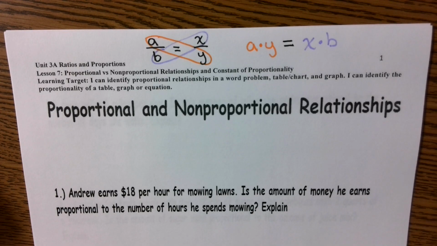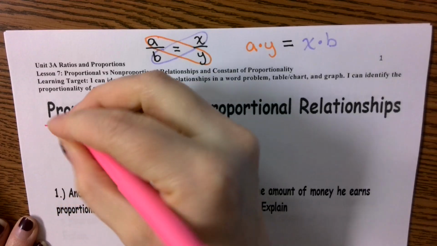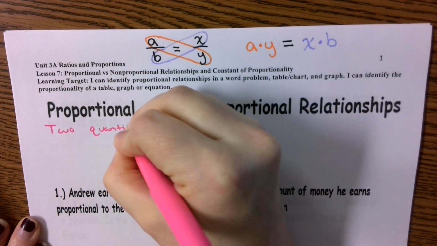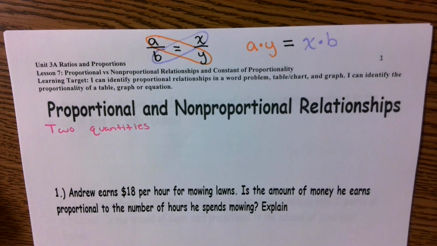Some things that are really important to keep in mind when we talk about proportional relationships. If we're looking at a word problem, then we can state that two quantities, right? Remember, we compare different kinds of quantities. Like we might compare hours with miles. We might compare pages with minutes.